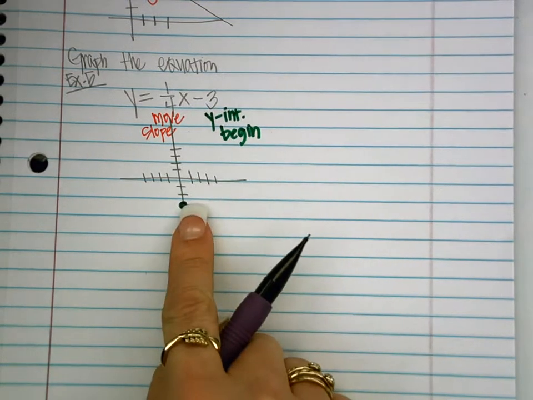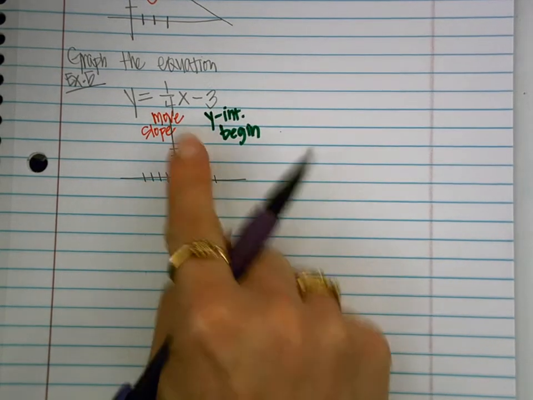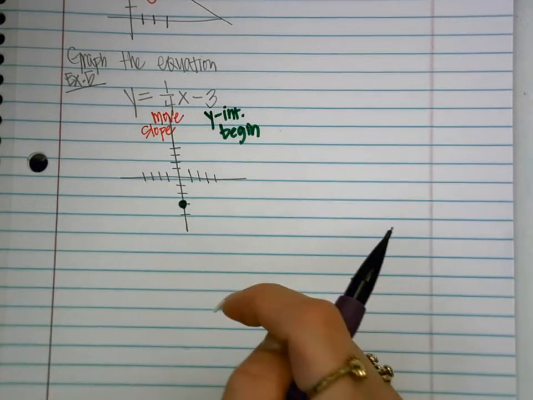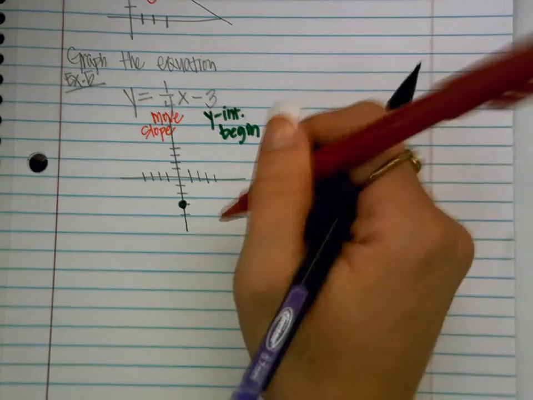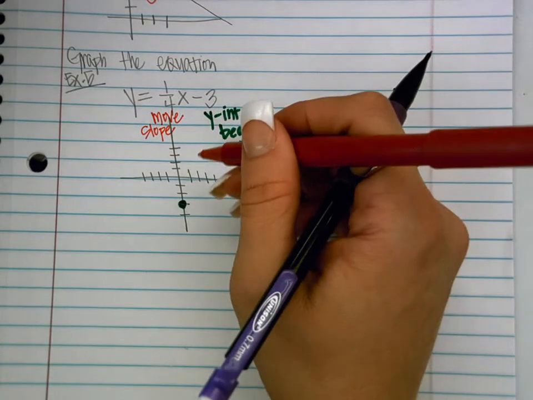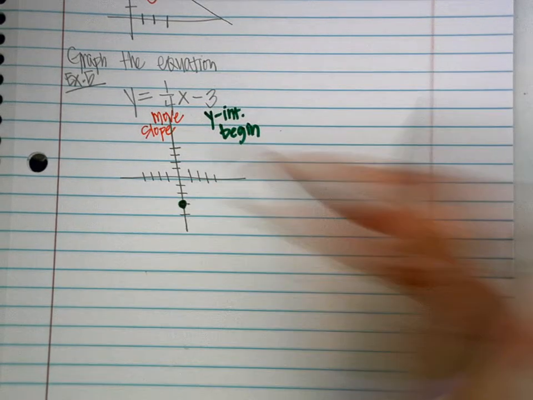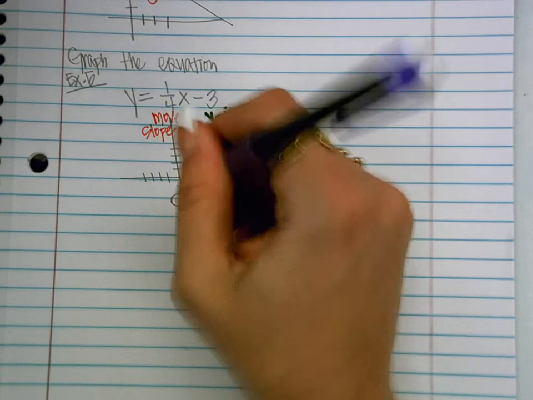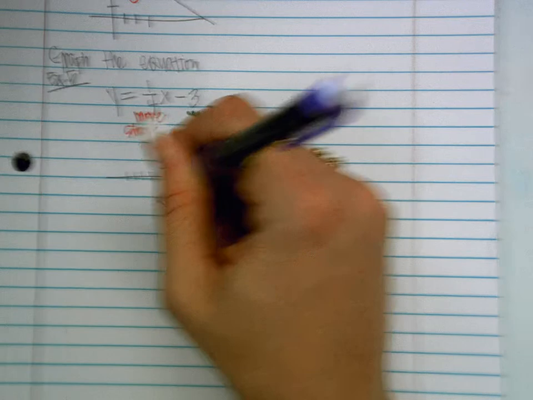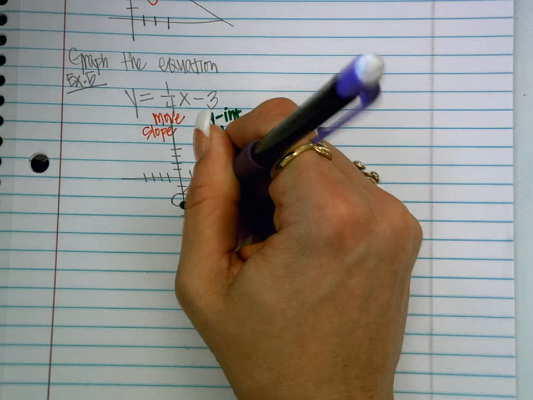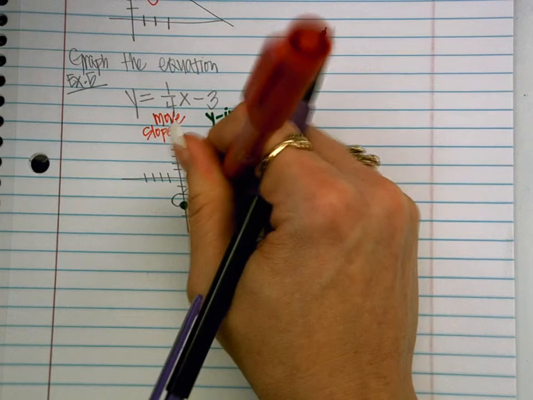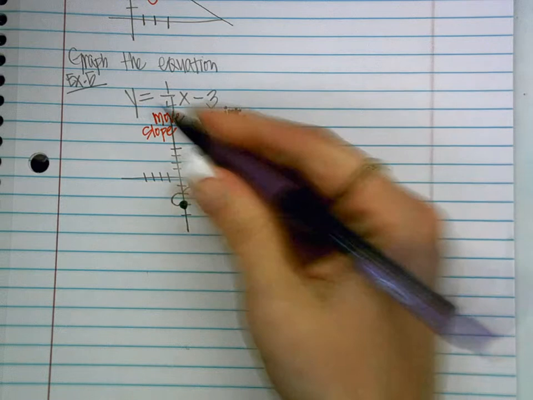From this point, I want you to move 1/4. What does that actually mean? Move up 1 and over 4. So move up 1. If you want to, you can draw the little steps. Step over 4: over 1, 2, 3, 4. Put a point there. Connect them with a line. Done.